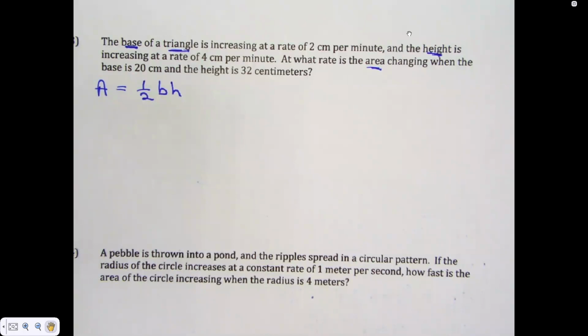Usually if they're talking about volume, it's the equation for volume. If they're talking about area, it's the equation for area. Now, step 2 is, because we have 3 variables, step 2 says, is there something that's never changing?